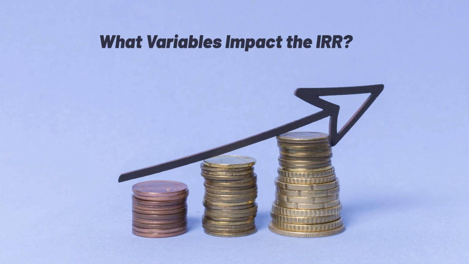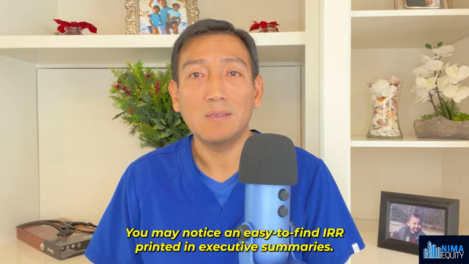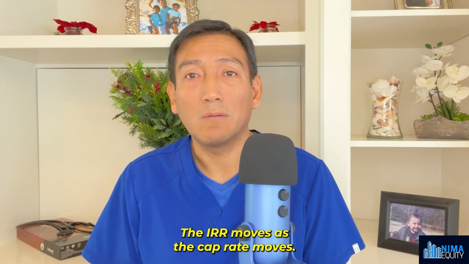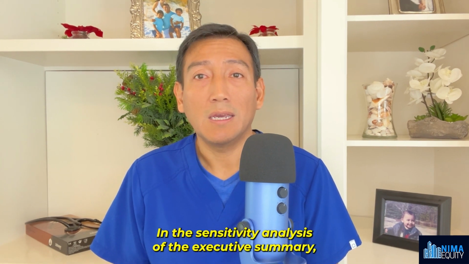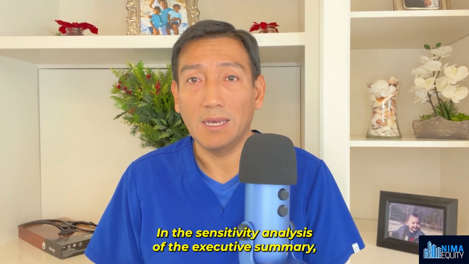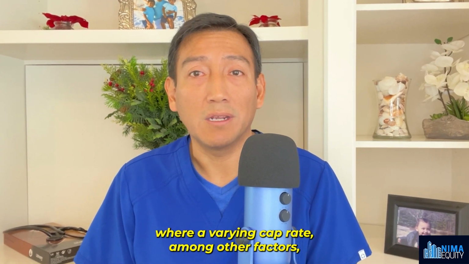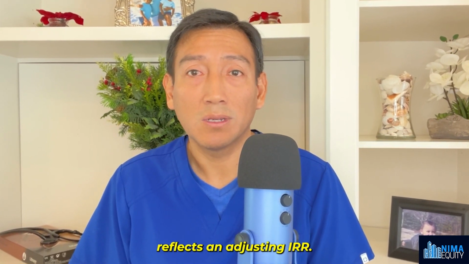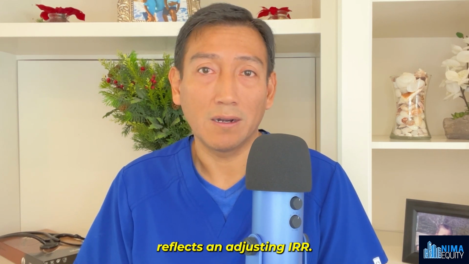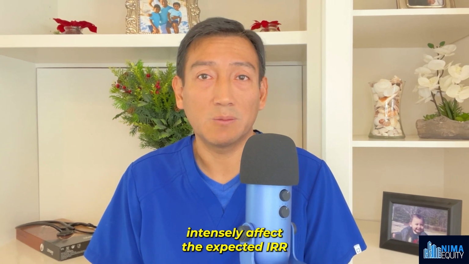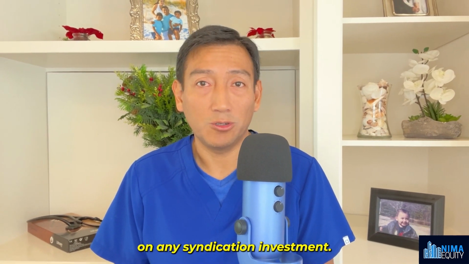What variables impact the IRR? You may notice an easy-to-find IRR printed in executive summaries. The IRR moves as the cap rate moves. In the sensitivity analysis of the executive summary, you should be able to see a chart where a varying cap rate among other factors reflects an adjusting IRR. The asset class and strategy also intensely affect the expected IRR on any syndication investment.